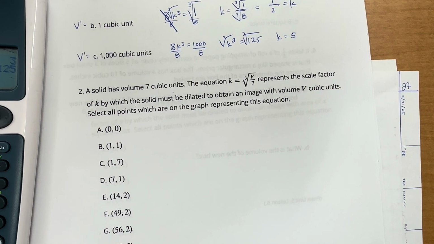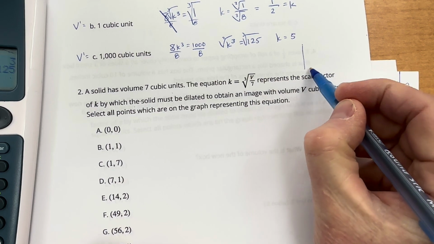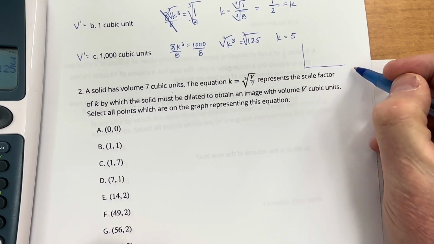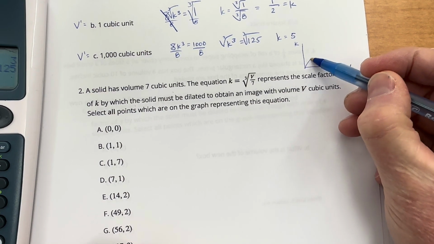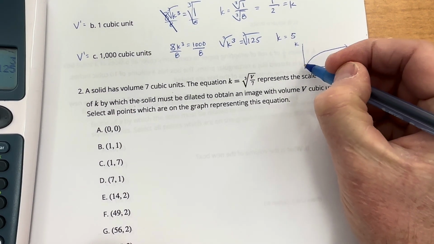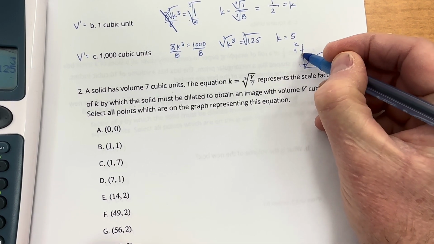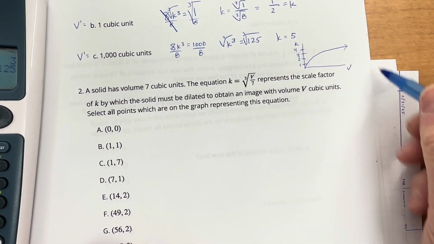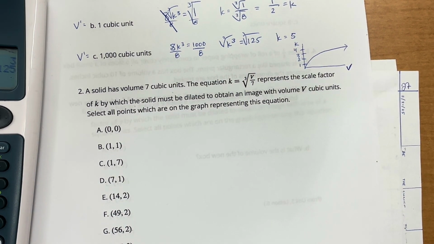Now, this is a tough problem, but if you remember, we did a graph where we had volume and scale factor, and it went something like this. And like scale factors range from like 1 to 4. And volume went up pretty rapidly. So it's going to be a similar idea.